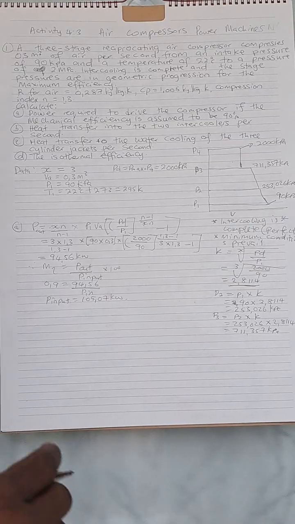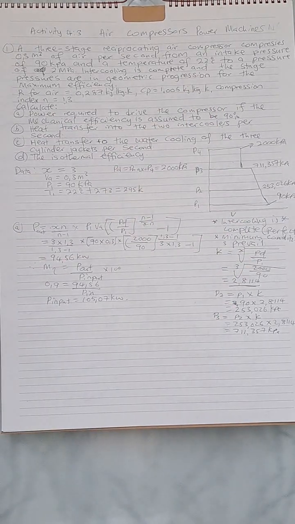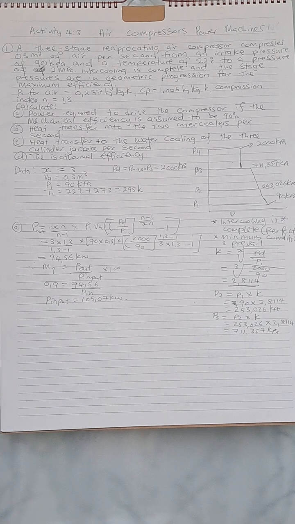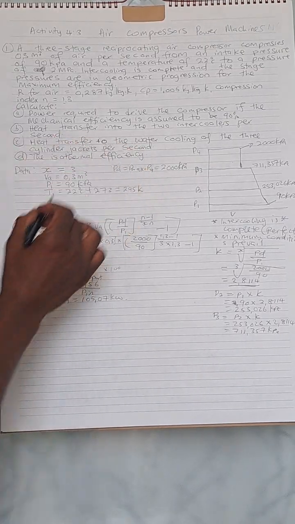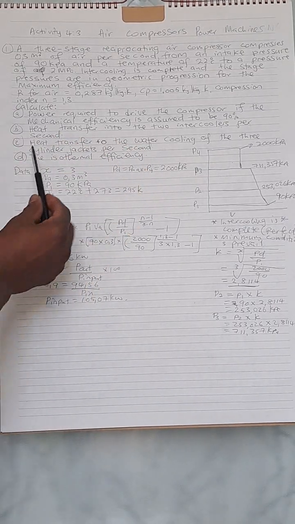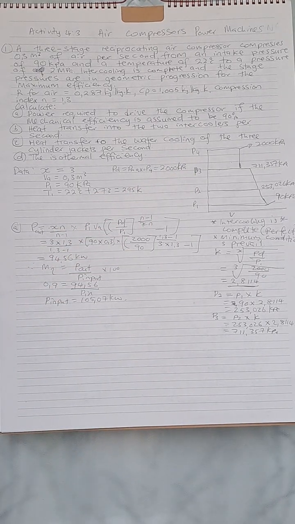Now, another important thing, I think we'll talk about that one. I wanted to talk about the sequence of intercoolers, but we'll do it as we go to the question that comes now, which is number B. So let's go to number B. Number B, the question says, calculate the heat transfer into the two intercoolers per second.